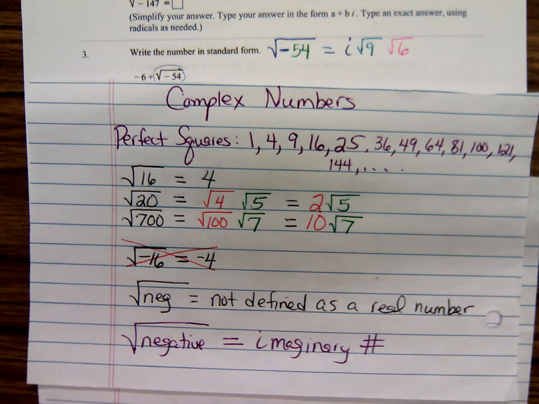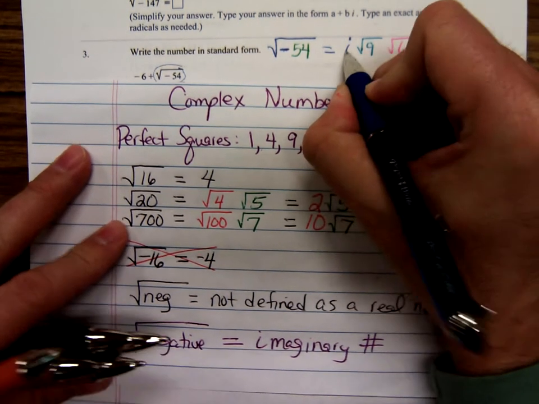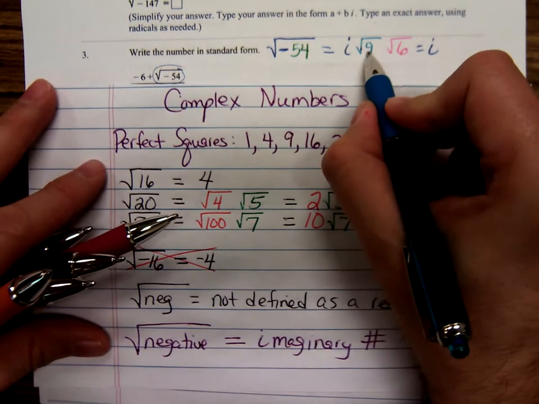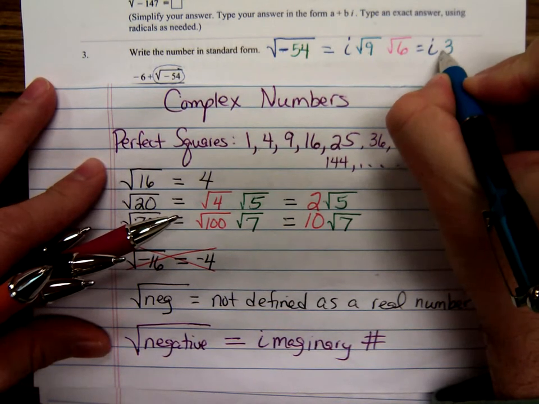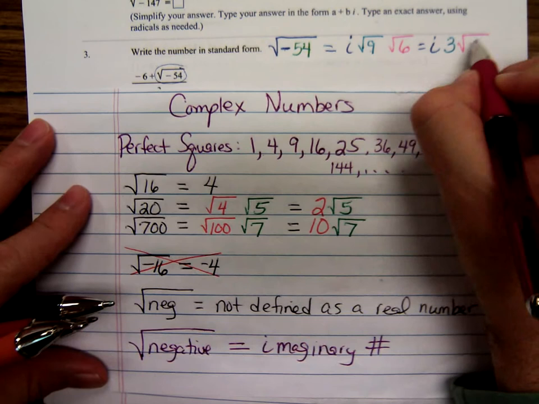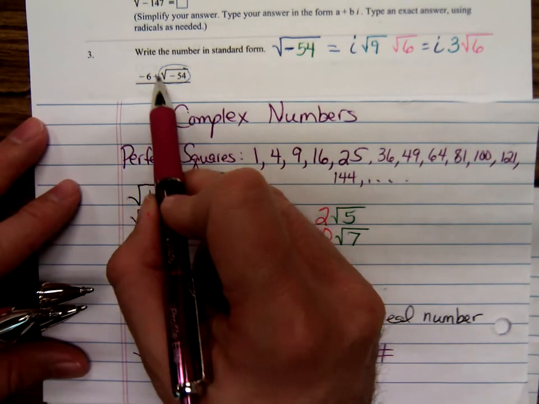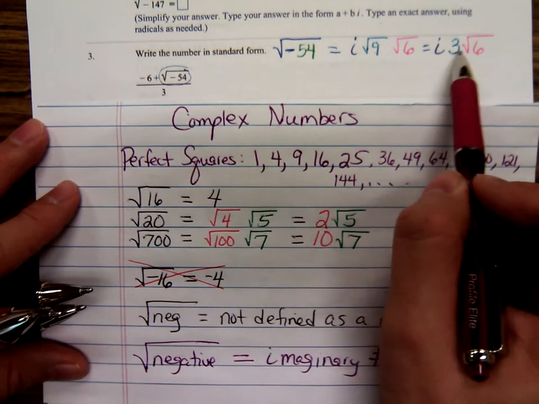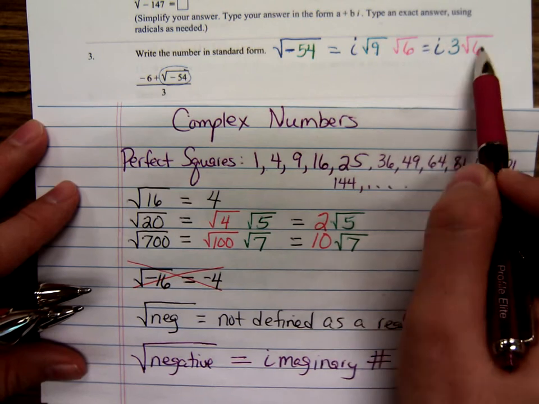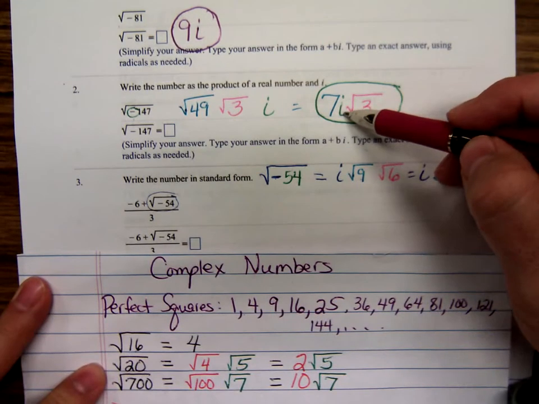So how would this reduce? We have the i. The square root of 9 is 3. The square root of 6, well, we can't reduce that. There's no perfect square that divides into it. So this square root of negative 54, we could write as 3i square root of 6. Again, it's customary to put the i in the middle there.